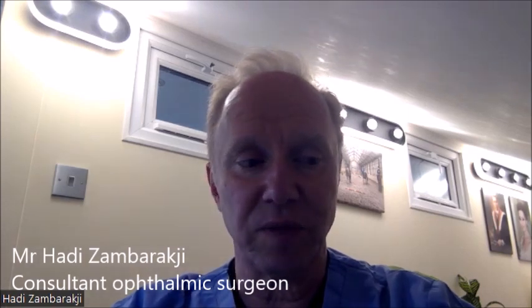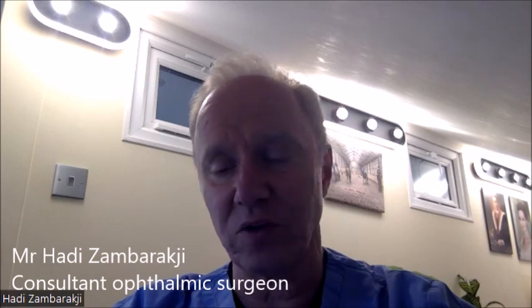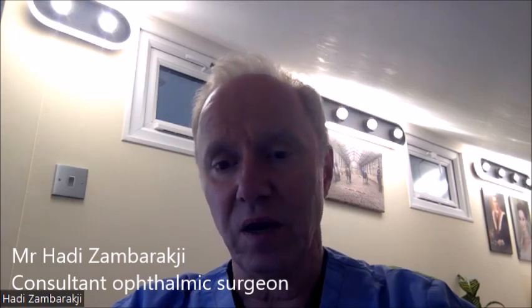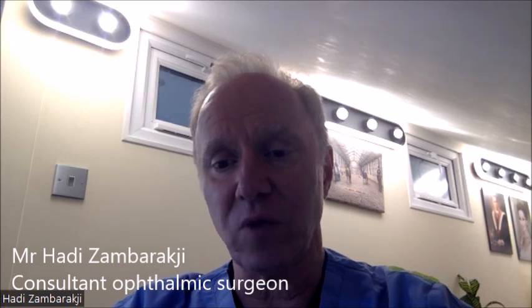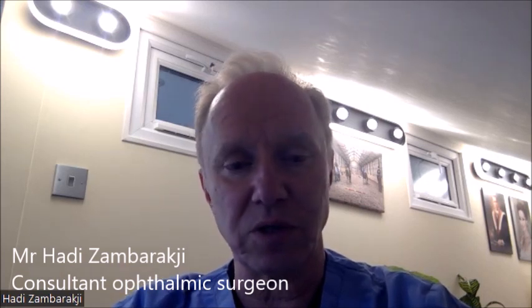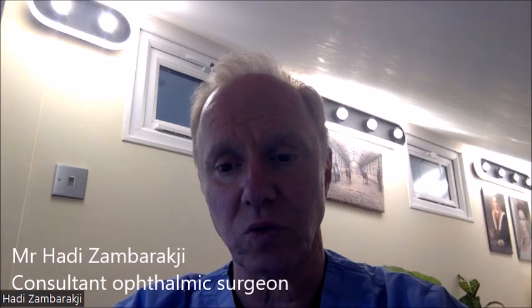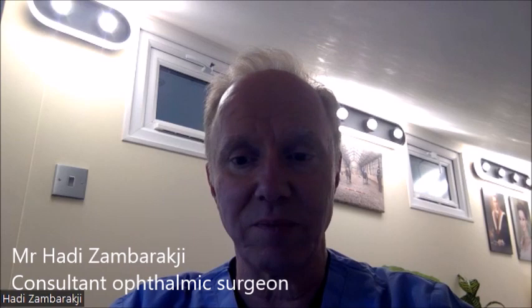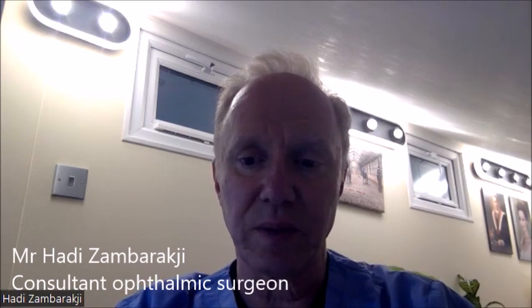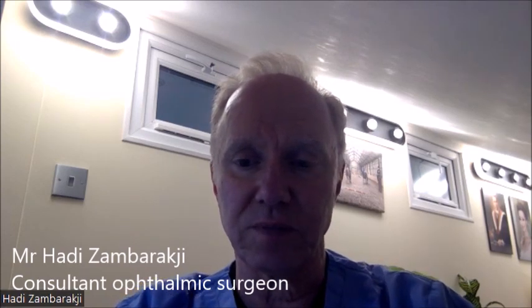They don't have any of the side effect profiles of multifocal lenses. But I still do use a significant number of multifocal lenses for some patients, particularly younger patients who seek spectacle independence, and therefore both lens implants are quite good, depending on the patient you're trying to treat.